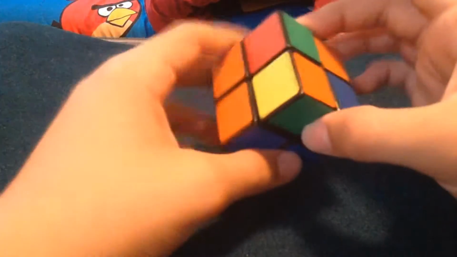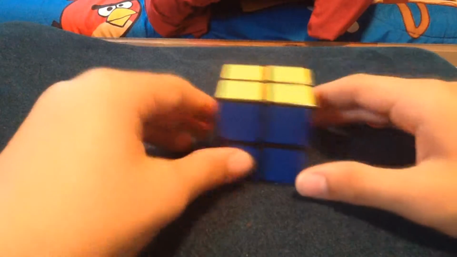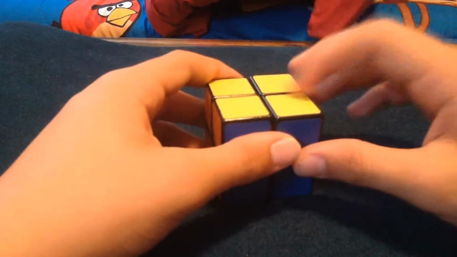Now I solve the white side, and do all the algorithms I taught you. And we go to the yellow side, and we gotta position the corners. Oh, dropping the cube. And now we gotta rotate the corners. And then fix the layer. So, that's it. That's all you have to do to solve the 2x2 Rubik's Cube.